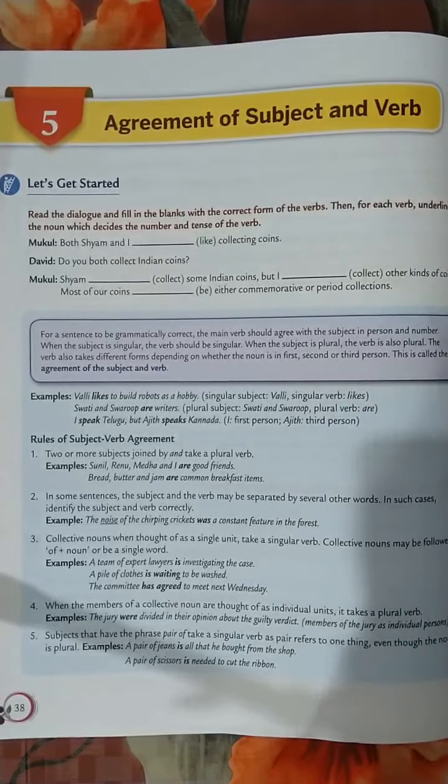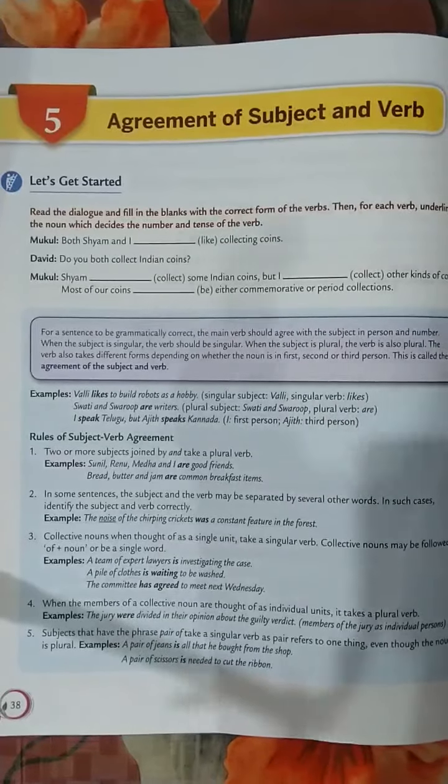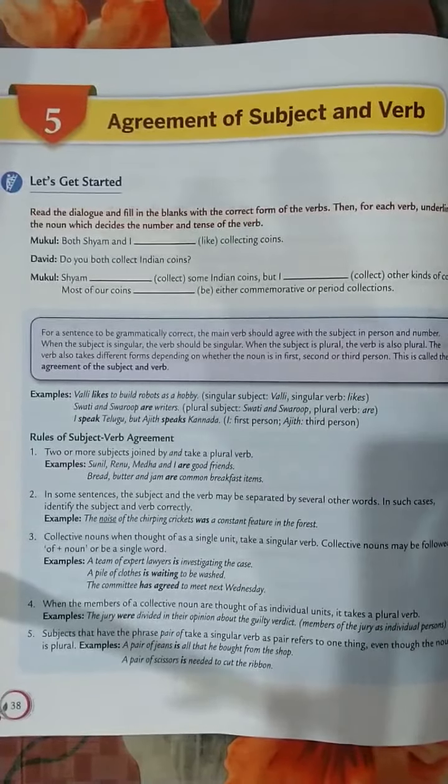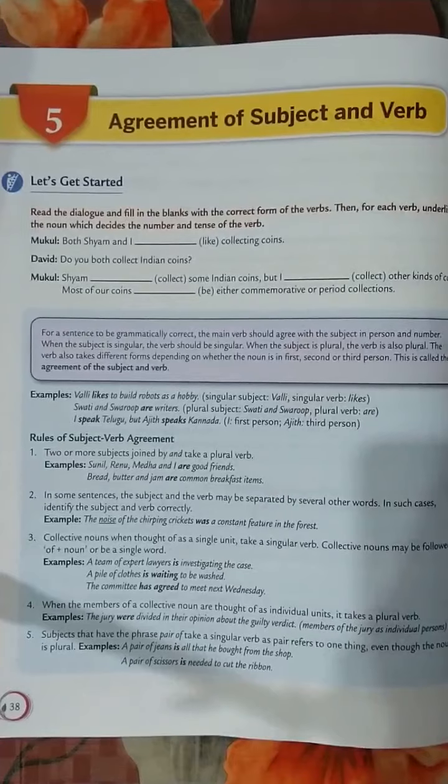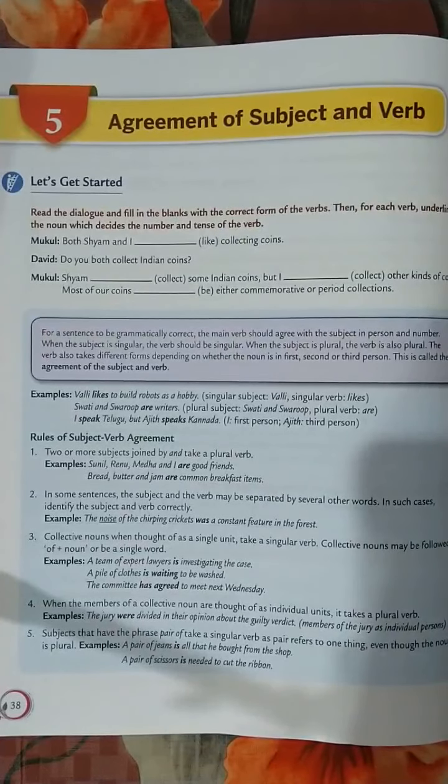So this is called the agreement of the subject and verb. When the subject is singular, the verb is singular, the subject is plural, the verb is plural, and the verb also takes its form according to the noun.